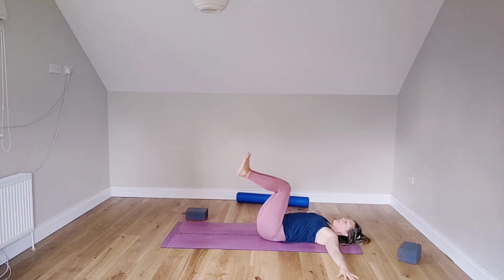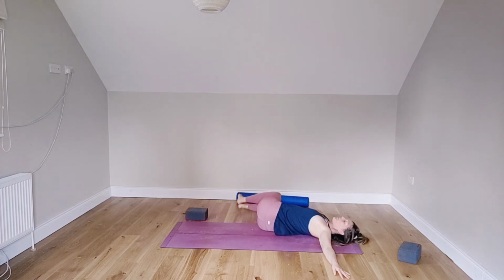And we'll start with a twisting belly pose, just a rest after that. And so dropping your knees over, keeping your knees in line with your hips and your feet in line with your knees.